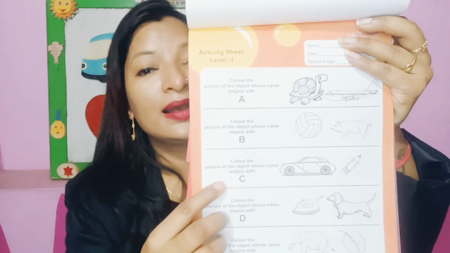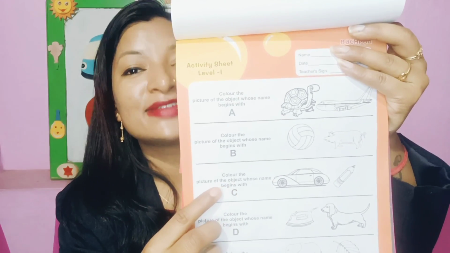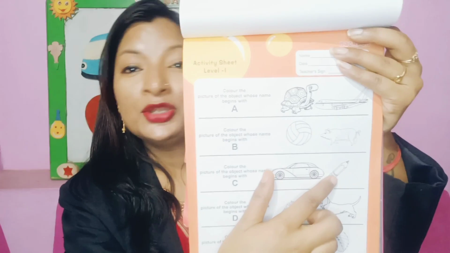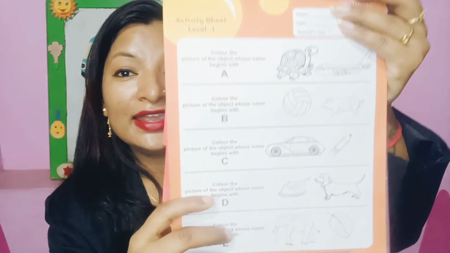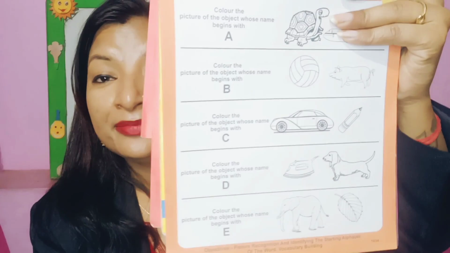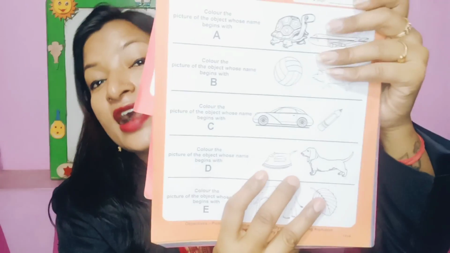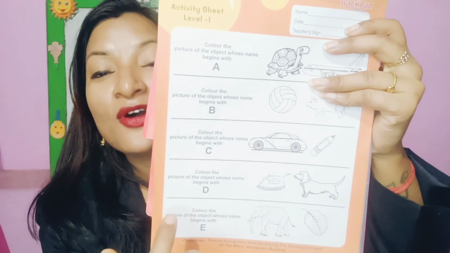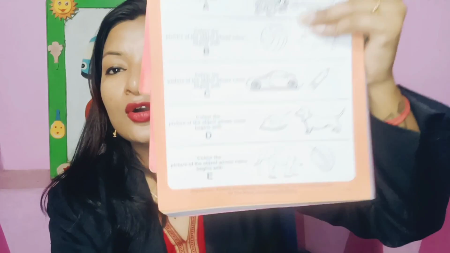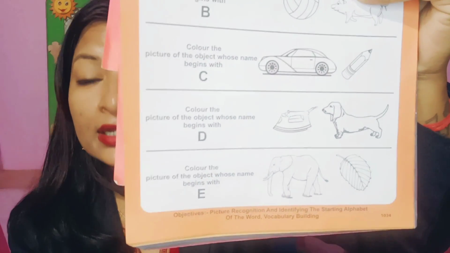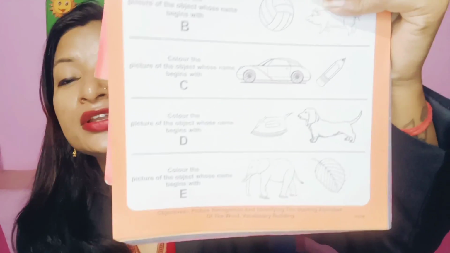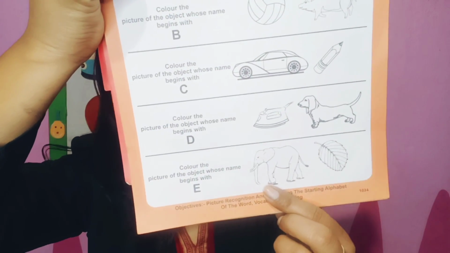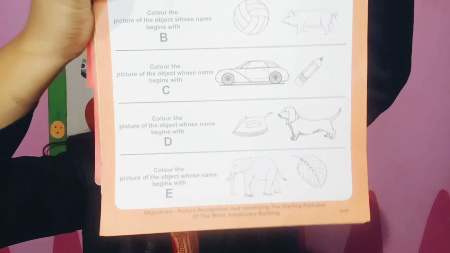Next one is that color the picture of the object whose name starts with C. C for car? Yes. C for pencil? No. So we'll color the car only. Okay. After that there is D. It means that you have to color the picture whose name starts with D. So of course with D, dog starts. Dog's name starts with D. So we'll color the dog only. After that, color the picture of the object whose name starts with E. So E for leaf? No. E for elephant? Yes. We will color the elephant only.